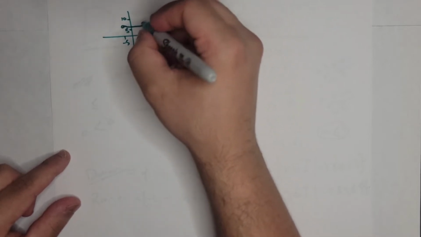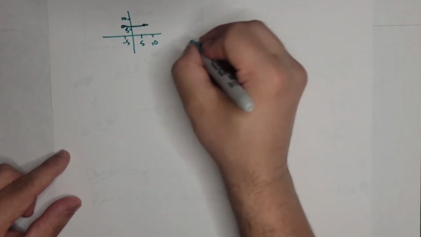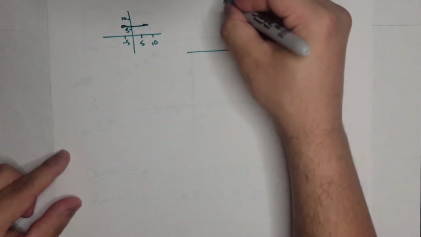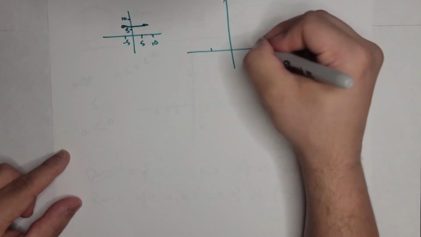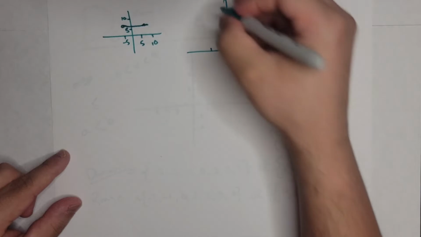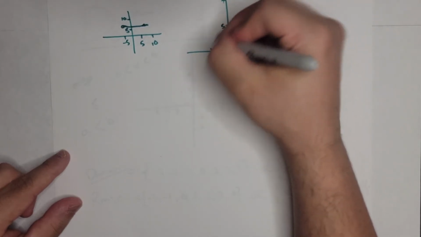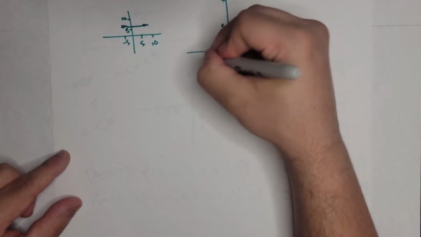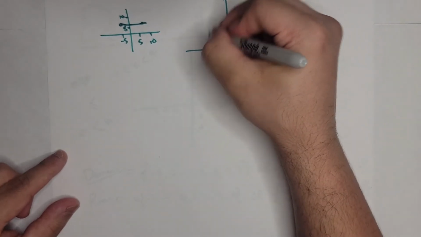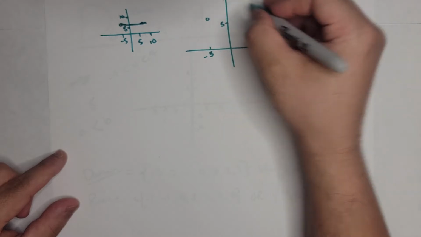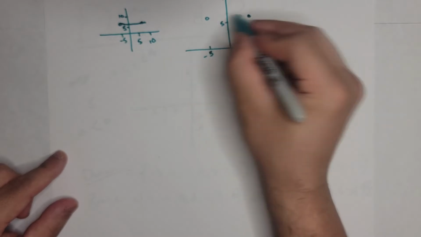Let me draw that again bigger. Let's draw this, and it goes to here, and that's a closed dot.